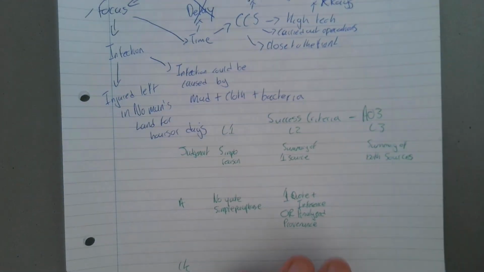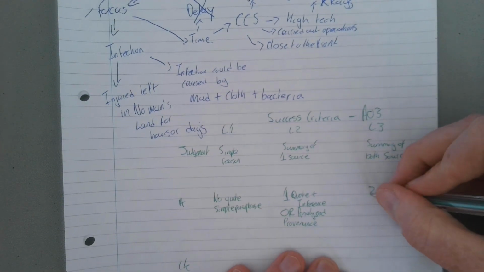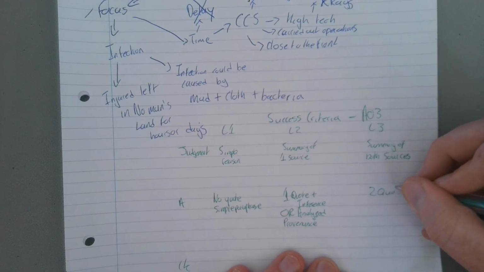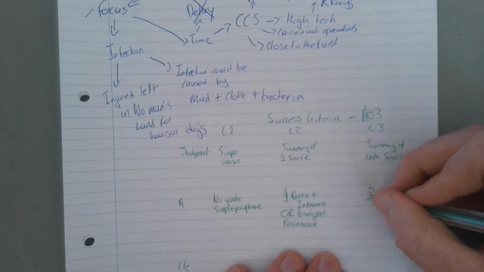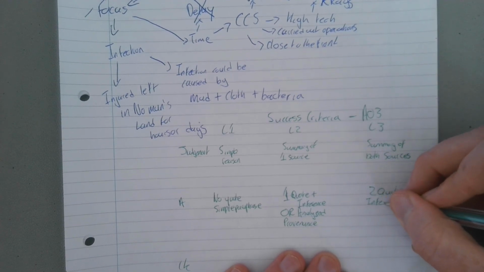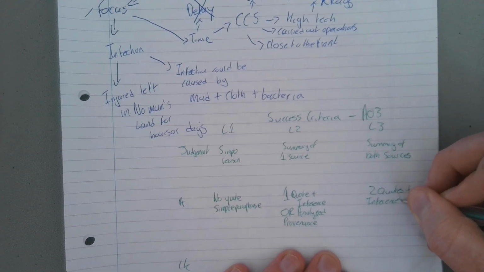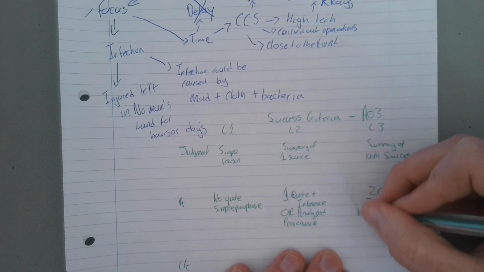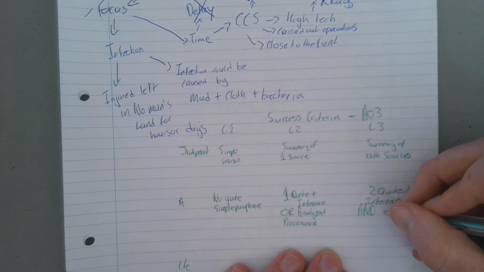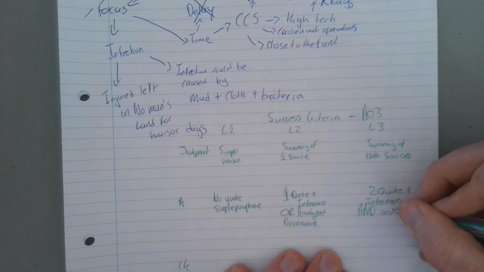Level 3 is two quotes plus inferences, and you've analysed the provenance.